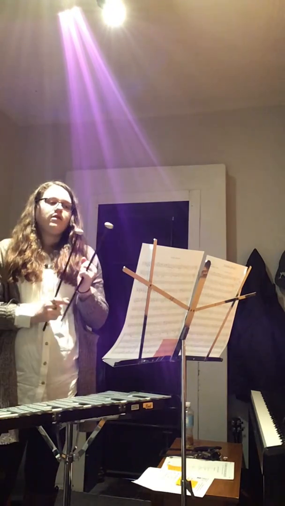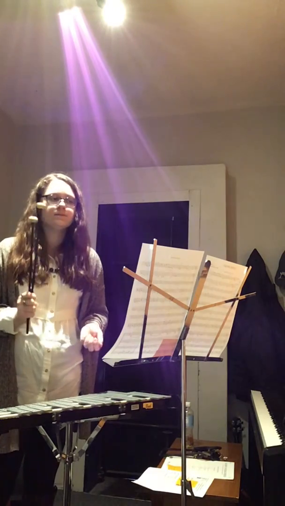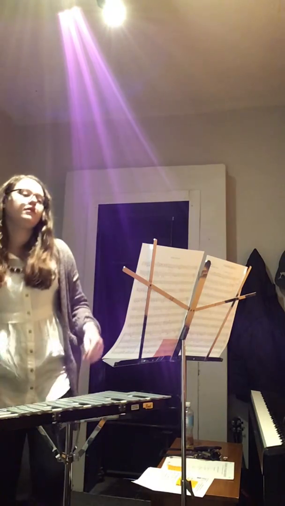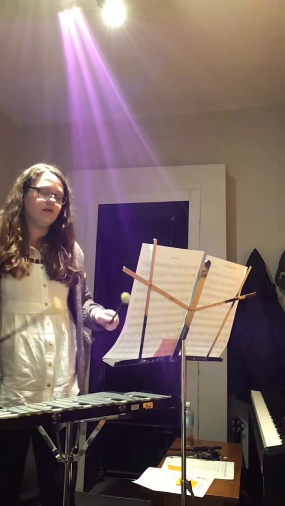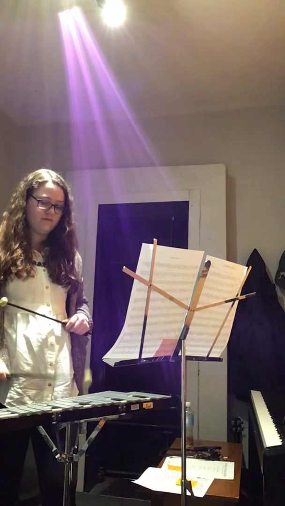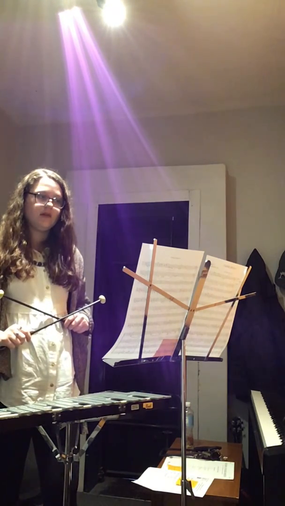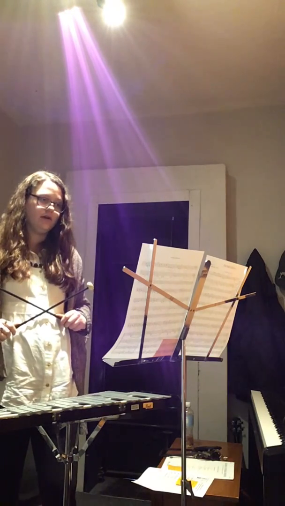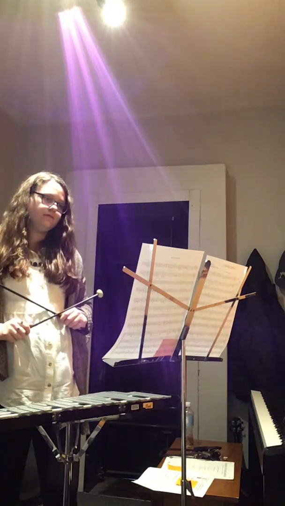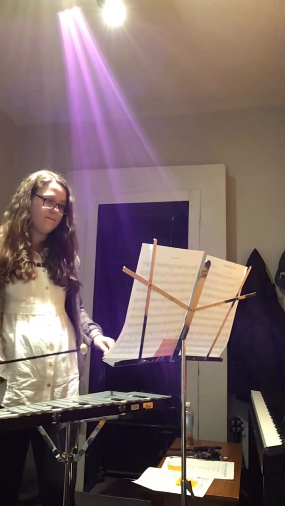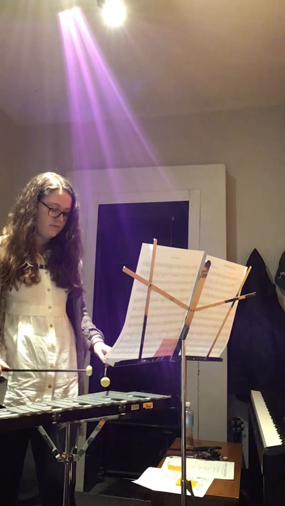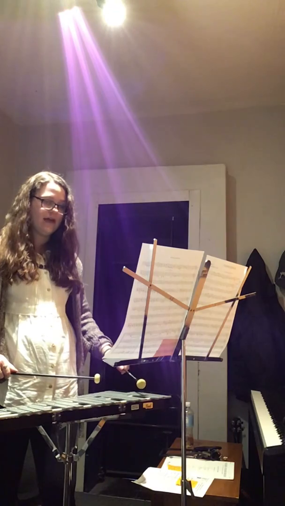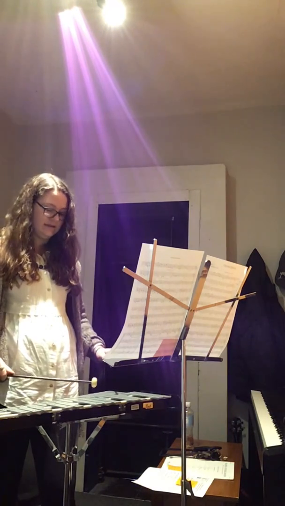Let's look at measures 1 through 4. What I would like you to do with me is say the note name and then hit it. So our first note is a B flat. Our second note is an A. Our third note is a G. In the second measure, we've got F, then D, then B flat, then D.